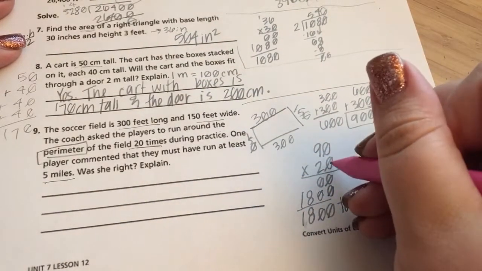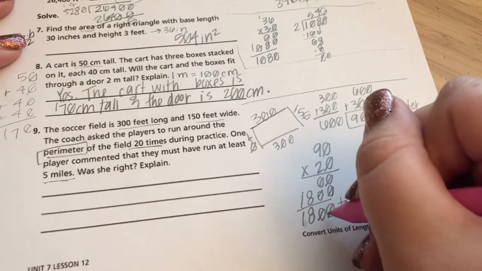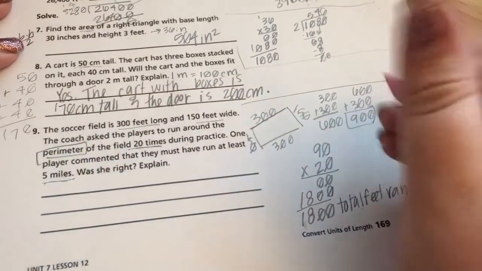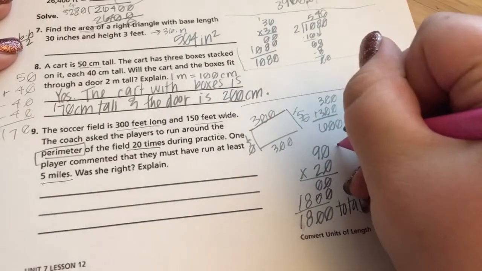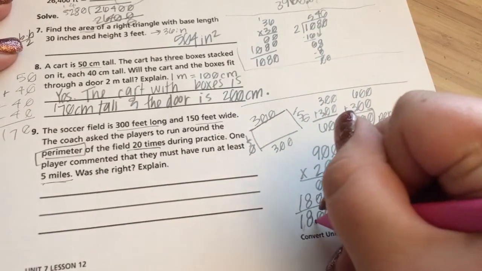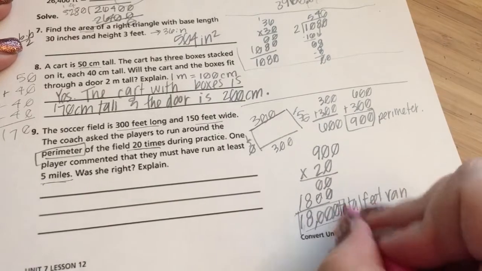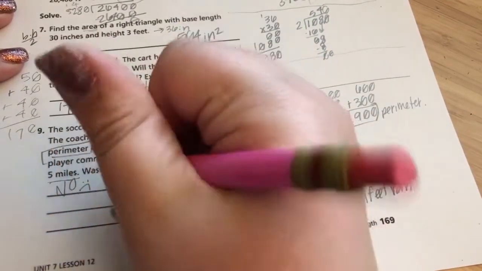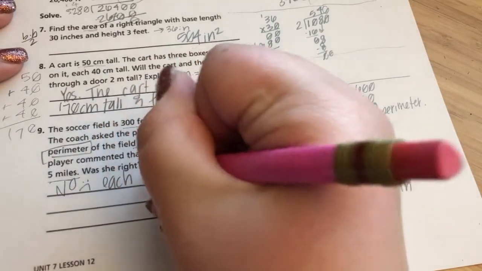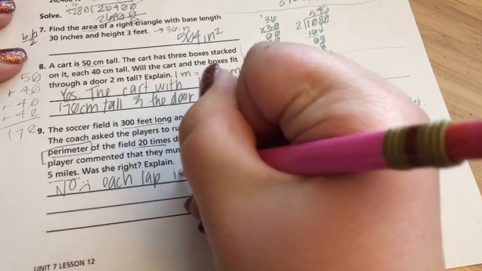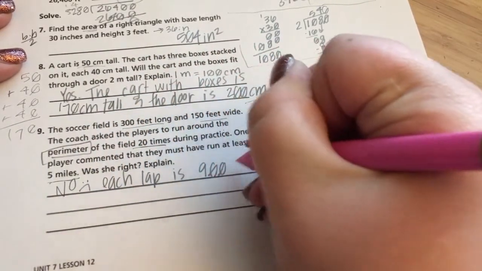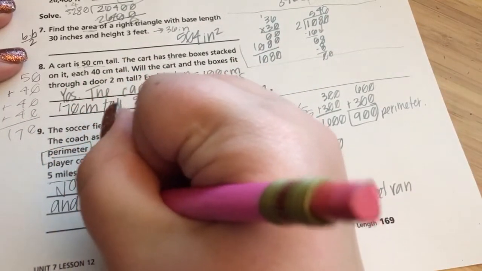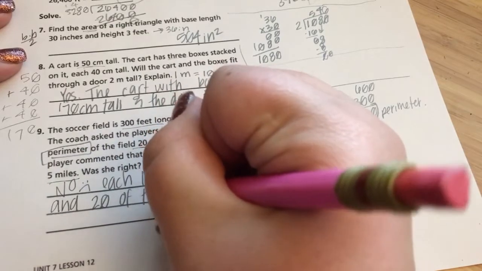You see there I'm adding again. It's just not 5 miles. It's definitely not, because, and you see, I forgot a 0. So it's 18,000, but it's not 5 miles. It would actually be less than that, because we learned up top that a mile is around 5,000 feet, and this would probably be between like 3 and 4 miles.